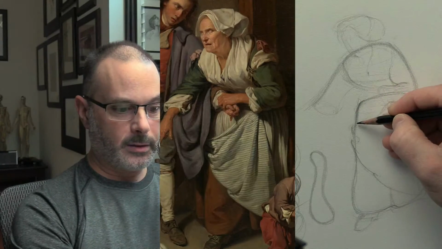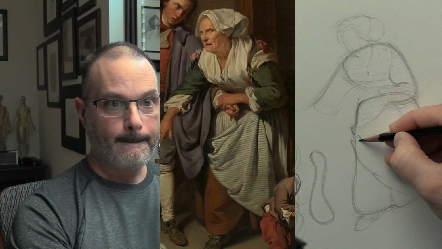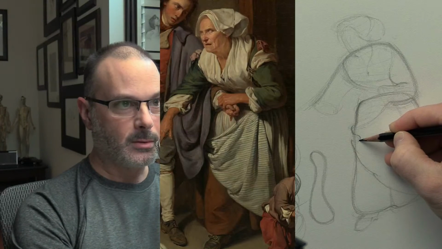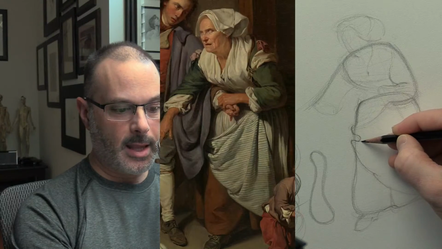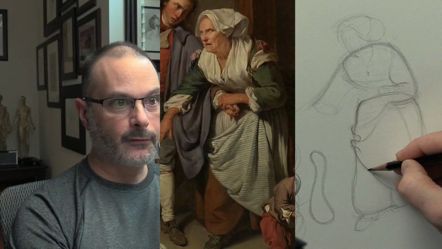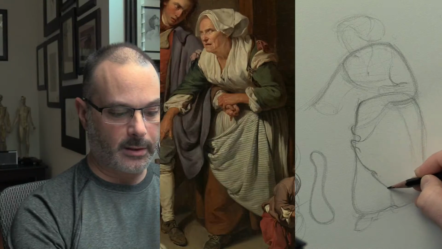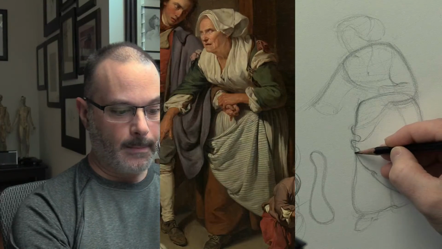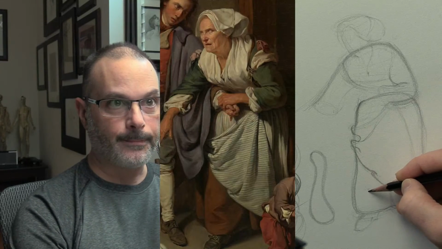So now what I'm going to do here is at the apron, convex line, into the cylinder. Convex line, separate the apron from, let's just call it the skirt, the kind of red-brown skirt.